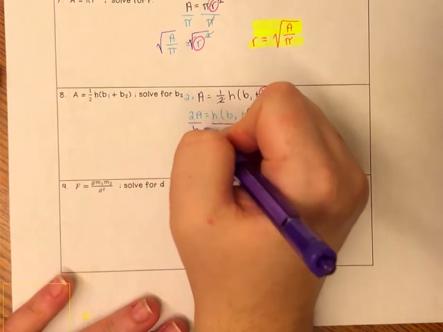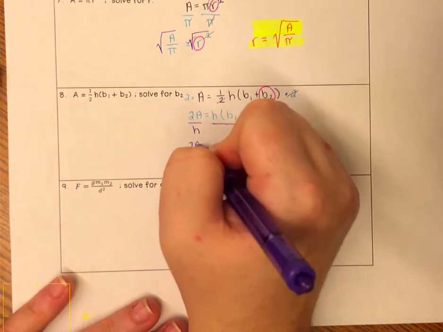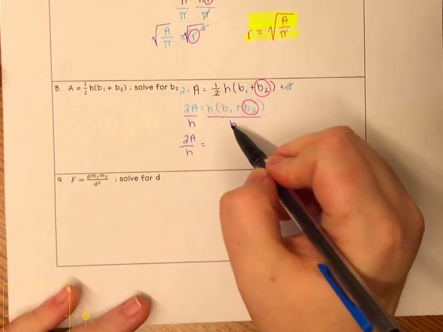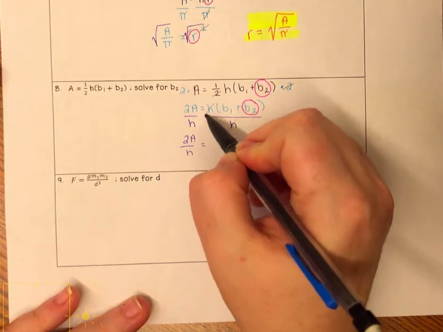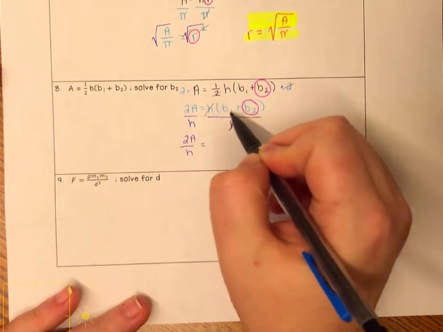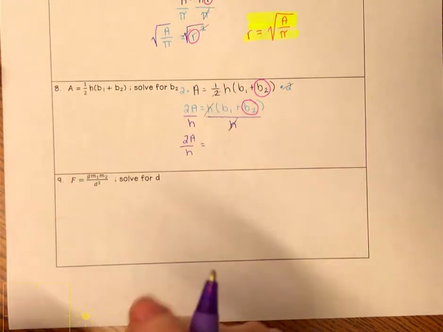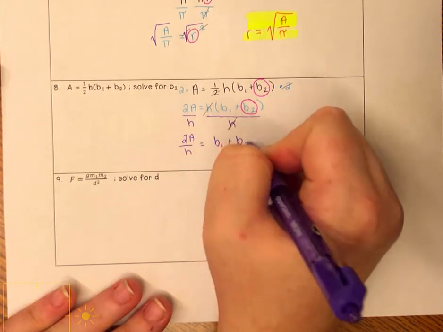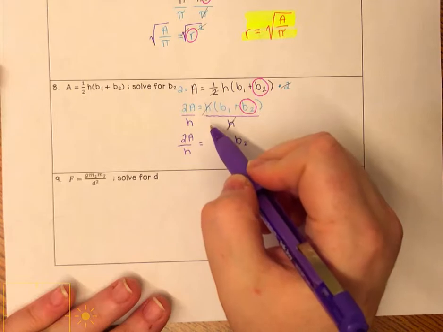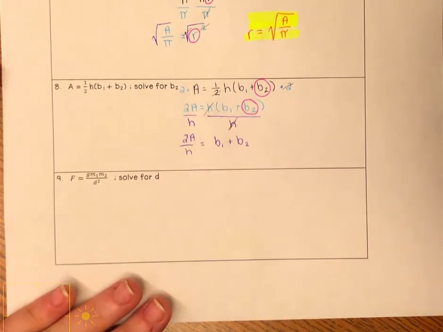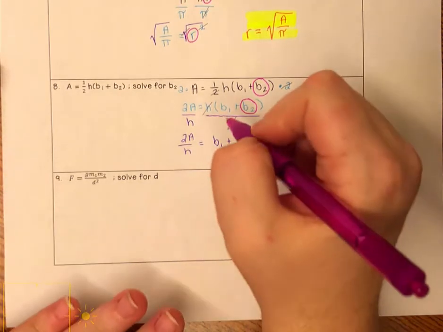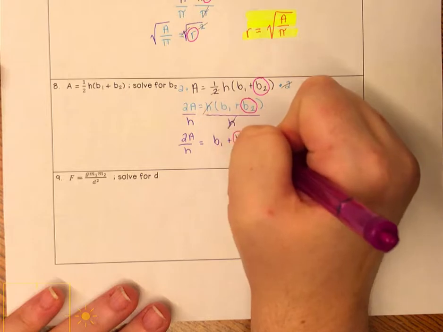So we will have 2A over h equals. Now, this h on the bottom automatically eliminates with the h on the top. It doesn't even affect the inside. So now we're left with b1 plus b2. And because the h was attached to the parentheses, it can go away now. Because there's nothing attached to it, all that's left is what was inside the parentheses. So I have b sub 2 is still not alone yet.